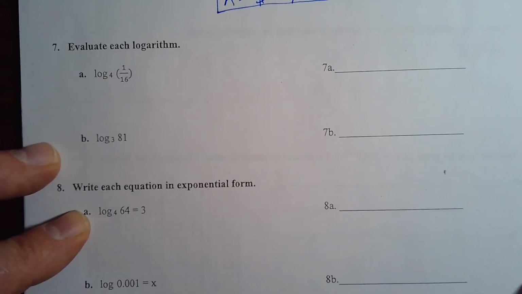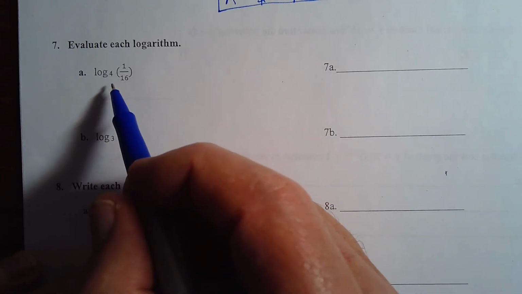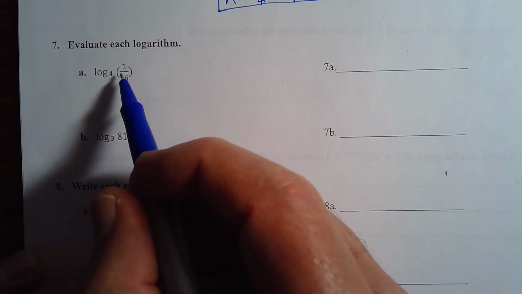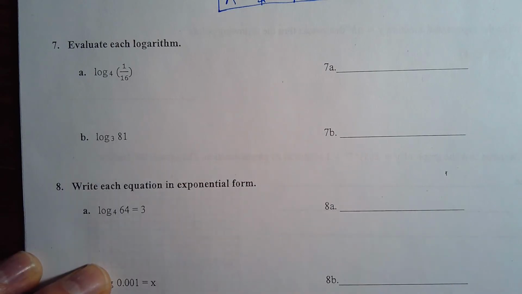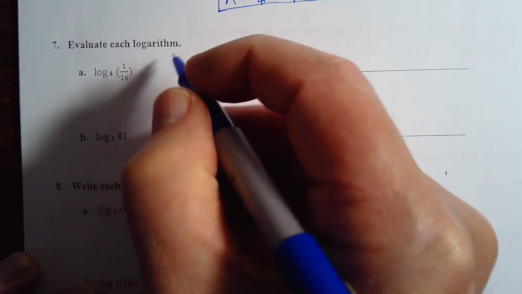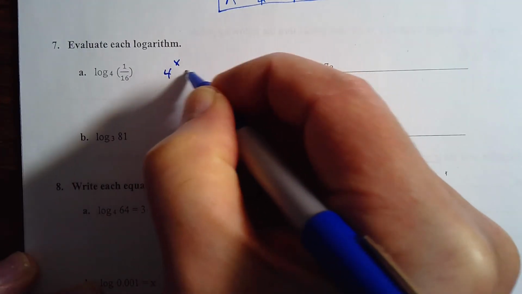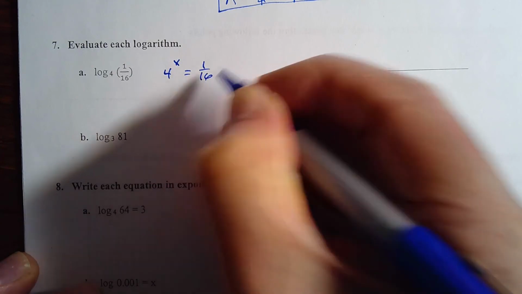Almost there. Now can you change logarithms into exponentials? Can you evaluate logarithms? That's what these last two problems cover. So in this one now, I've got base 4, so that's saying 4 to the x equals this 1/16.